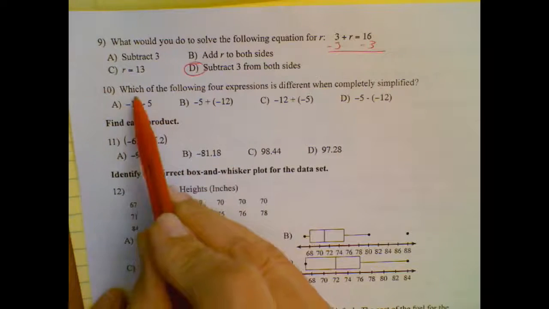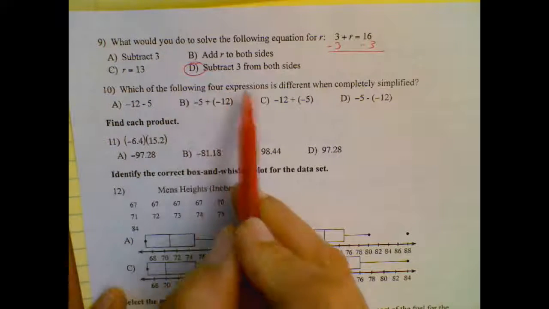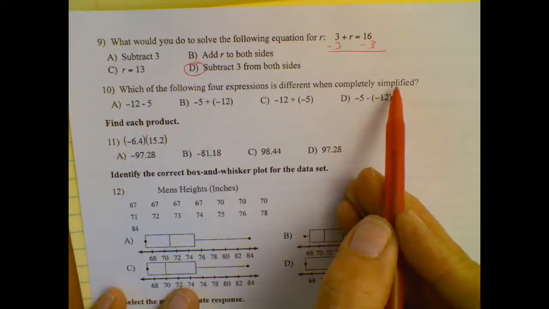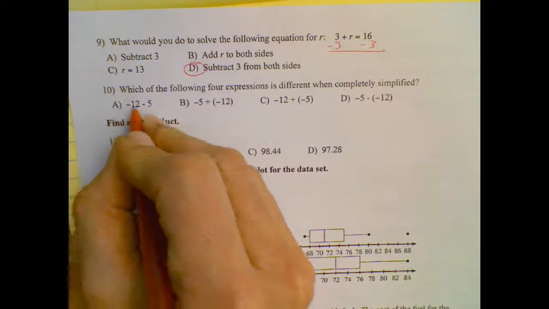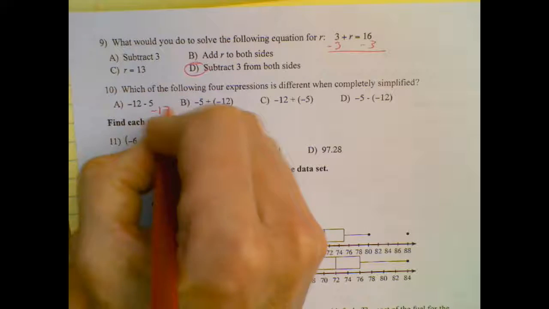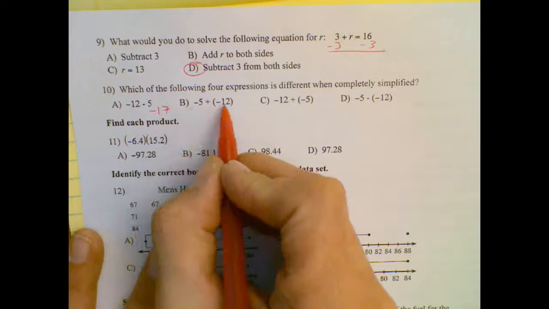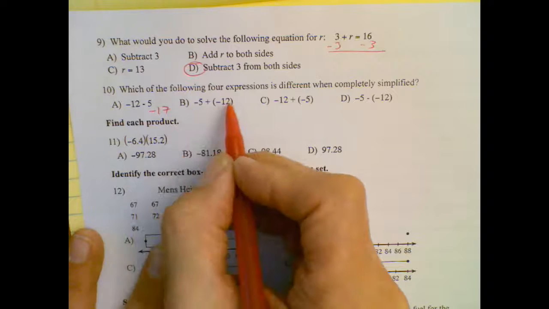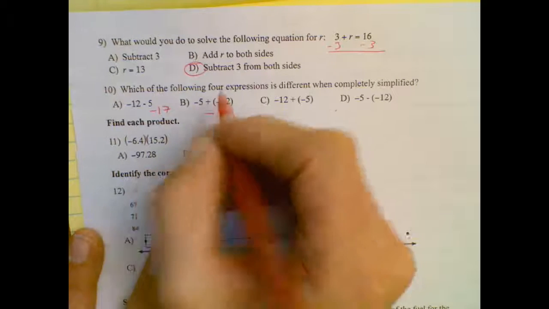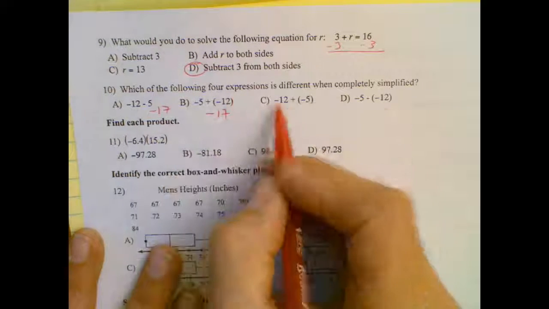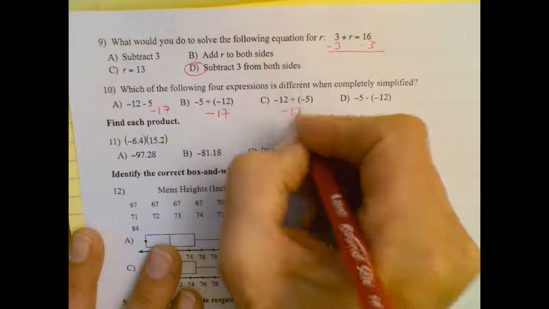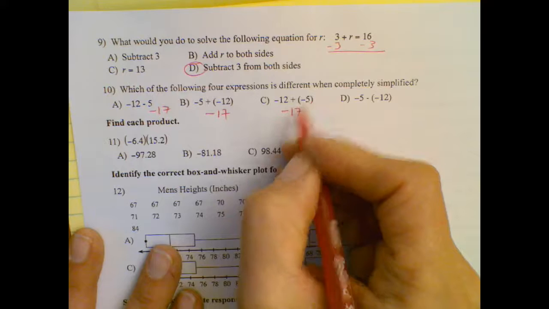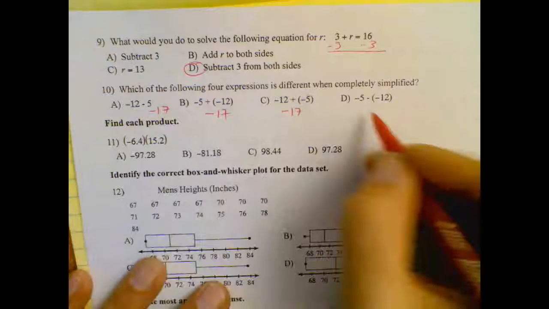D, which of the following 4 expressions is different when completely simplified? Well, let's find out how much they are when they're simplified. Negative 12 minus 5 is negative 17. Negative 5 plus negative 12, the signs are the same, I just add them up, so it'll be negative 17. C is the same thing, but just in reverse. Right? Negative 12 plus negative 5, the signs are the same, negative 17.